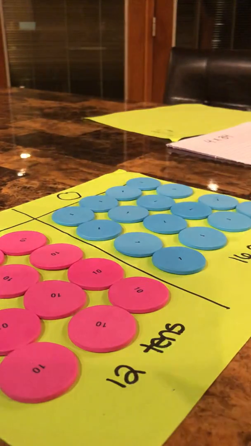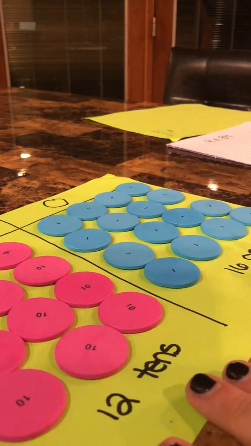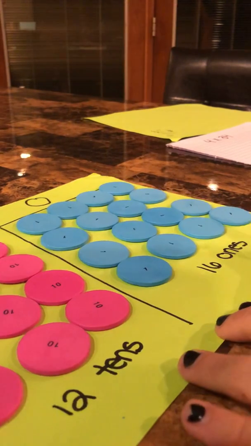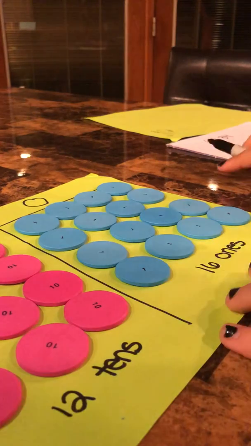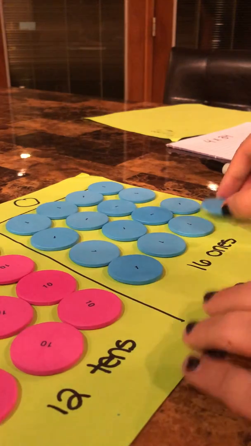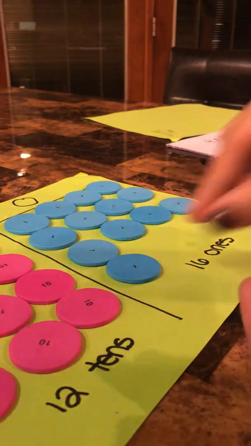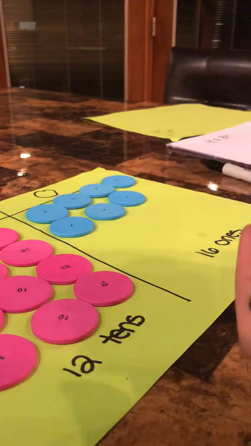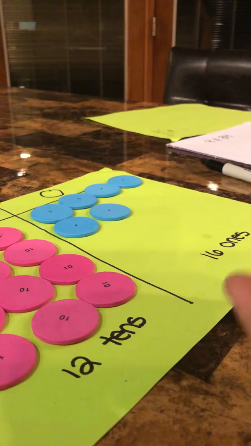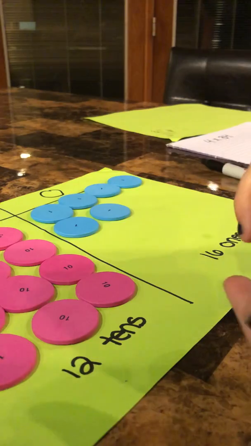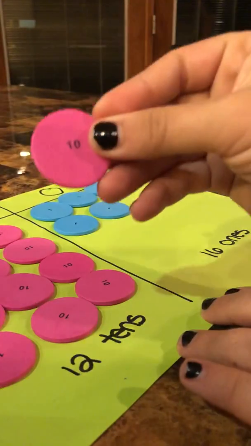Now the problem becomes that we know that we need to regroup. When we're regrouping, we want to look at bundles. In a base 10 system, we know that a group of 10 is how we bundle together. So looking at 16 ones, which is more than 10 ones, we can pick up 10 ones and exchange them for another 10.